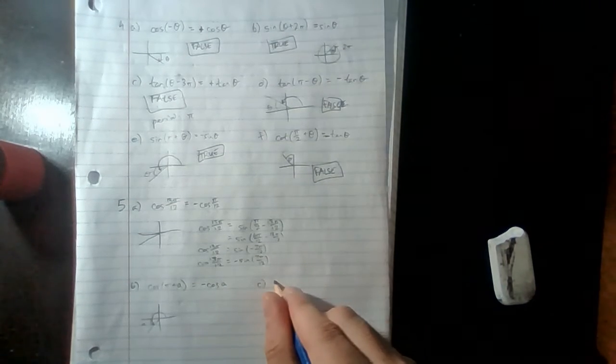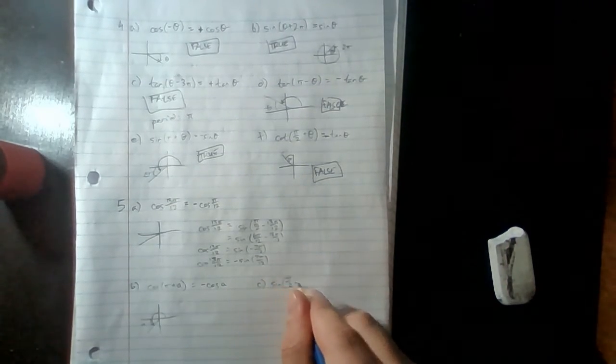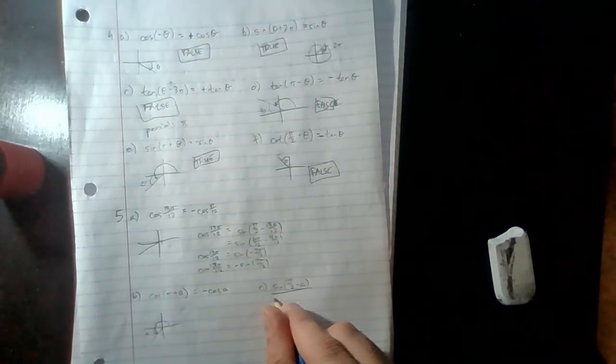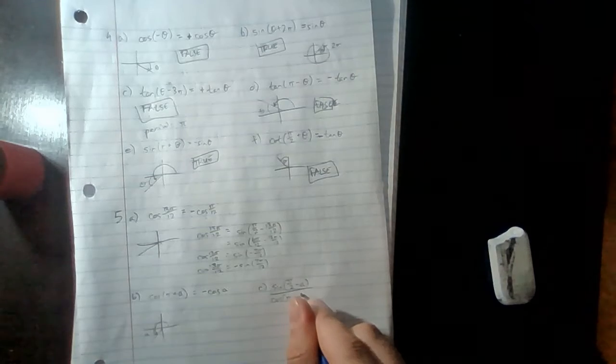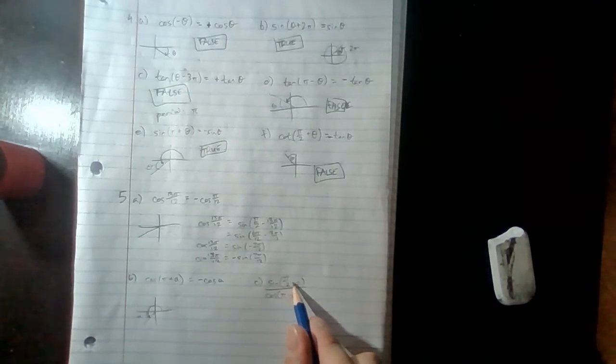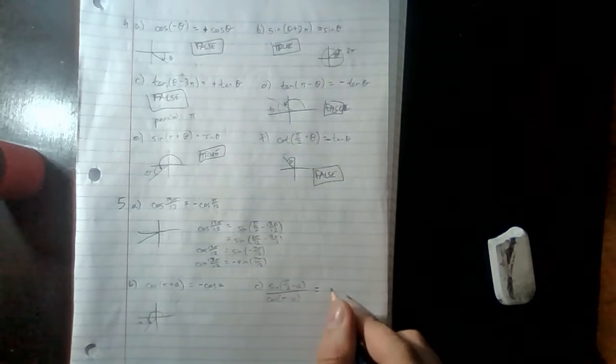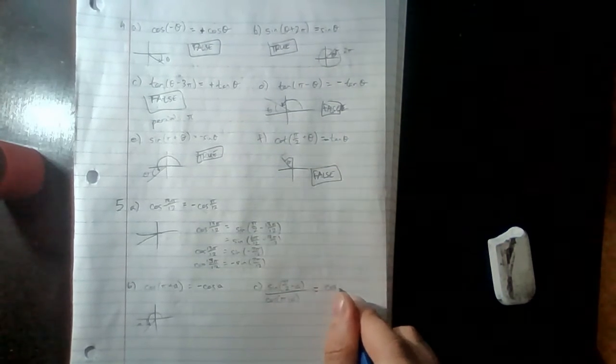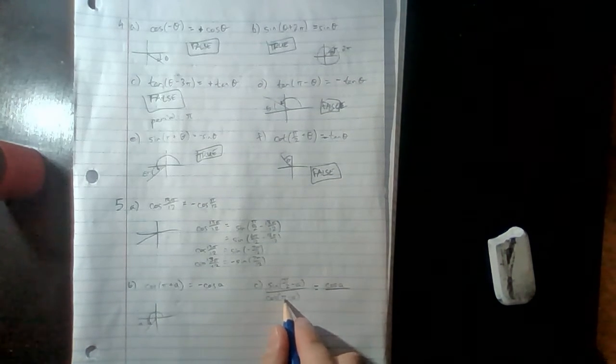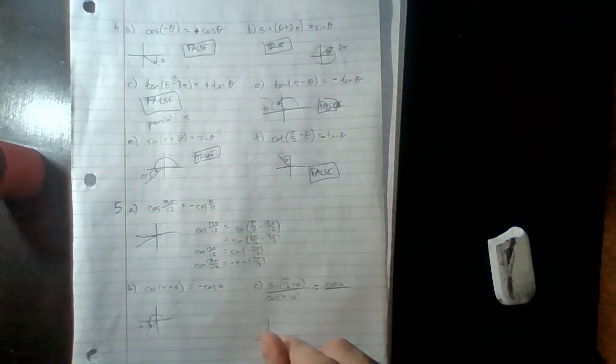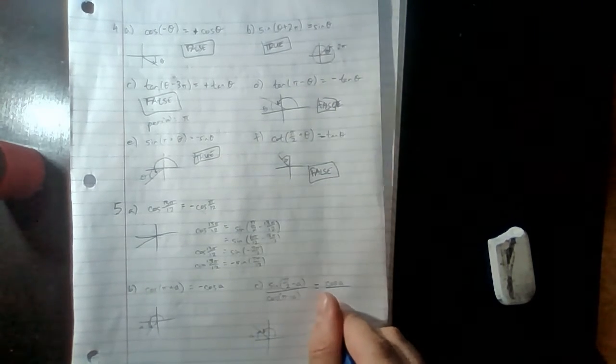C, sine of pi over 2 minus a over cos of pi minus a. Sine of pi over 2 minus a, that is one of our cofunction identities. That is equal to cos a. And then cos of pi minus a: if we're subtracting that a, cos is negative in this quadrant, so this is equal to negative cos a. That is all equal to negative 1. So this whole mess is equal to negative 1.